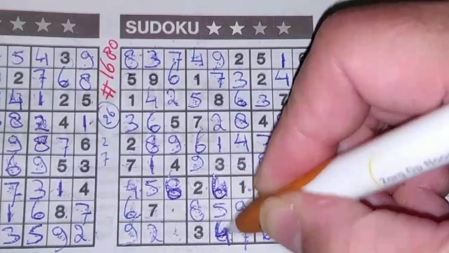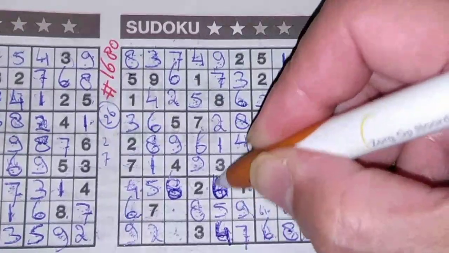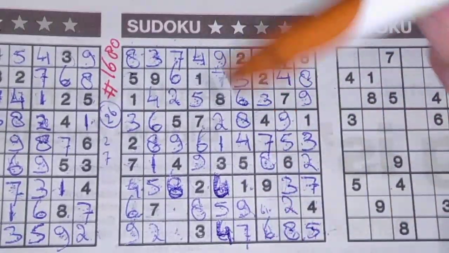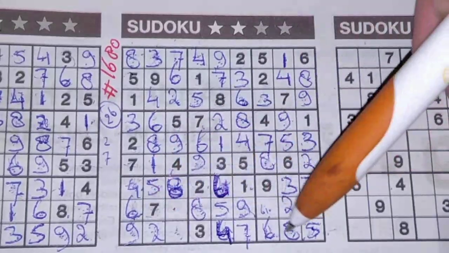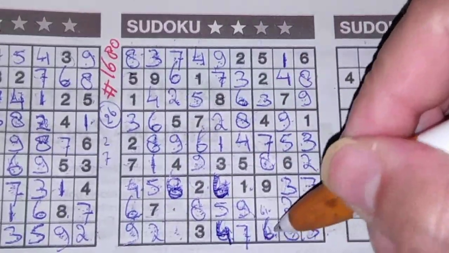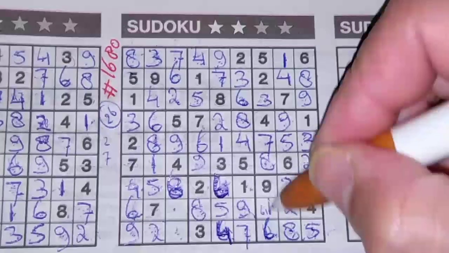Alright. Stupid. 6. Alright. So this 6 is correct, and this should be a 1.